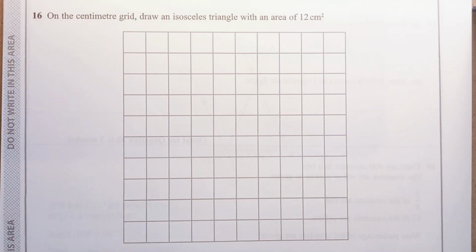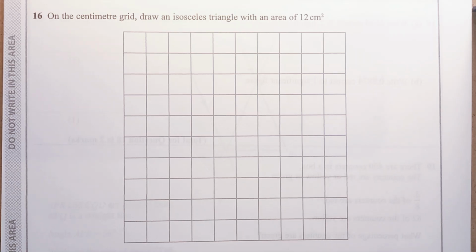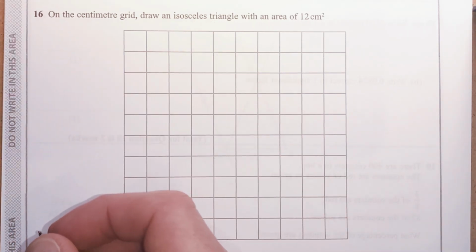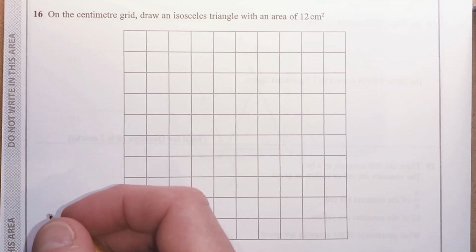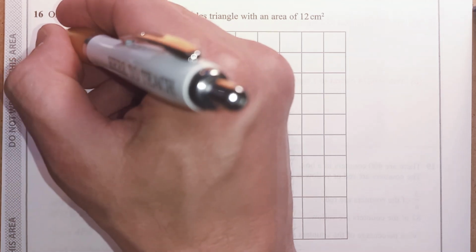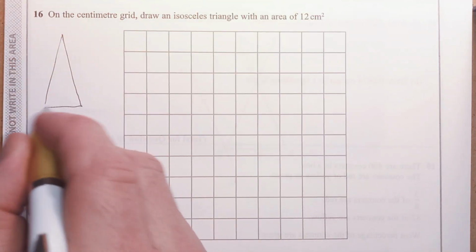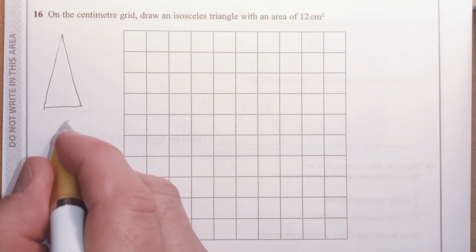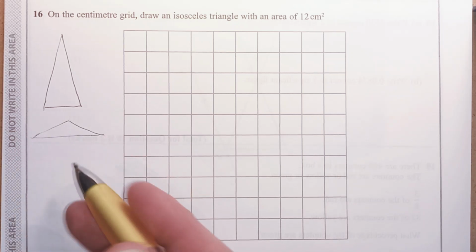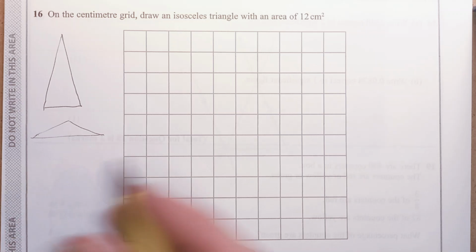Question 16. On the centimetre grid, draw an isosceles triangle with an area of 12 centimetres squared. Right, and this is for 2 marks. Isosceles means that we've got 2 sides and 2 angles of the triangle the same. So, for example, it might be something like that, that would be an isosceles. You could also do one that's a bit more like that. So it doesn't matter too much what it looks like, but we want the area.